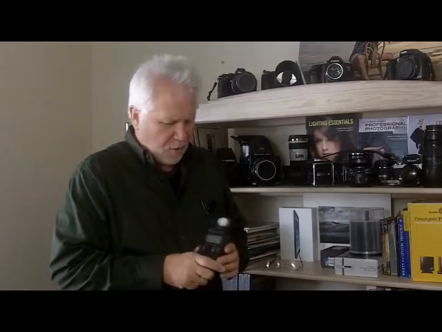A bright situation can beat the histogram. A dark situation can also beat the histogram. The light meter's never fooled. I use a Minolta 4 meter. It's a very old meter, and I use it primarily for ambient light and flash.